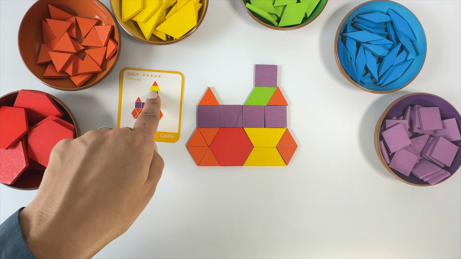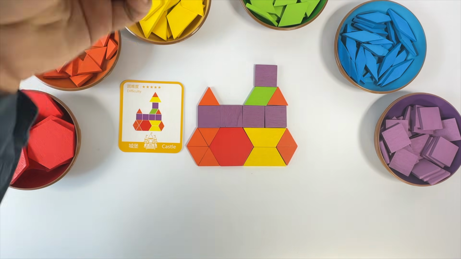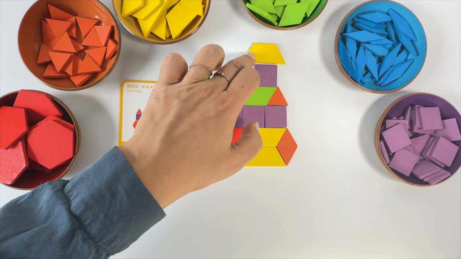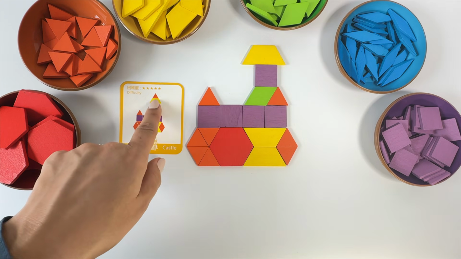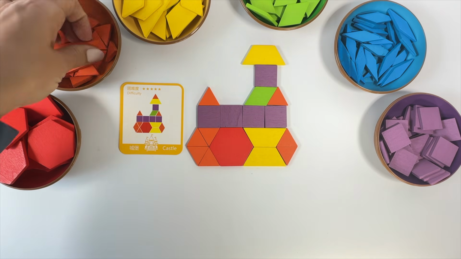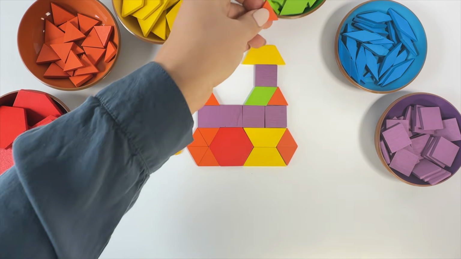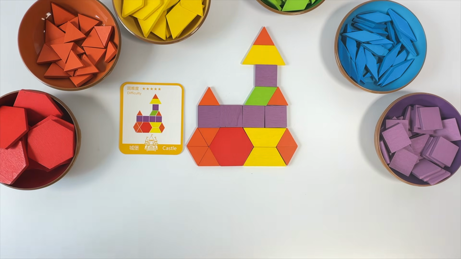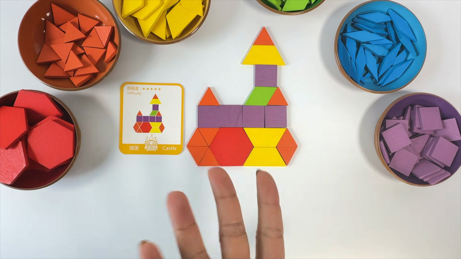Then we need a yellow trapezoid. Long side down. And finally, we need an orange triangle with the tip pointing up. Up, up, up. Wow! Amazing! We made a cool looking castle.